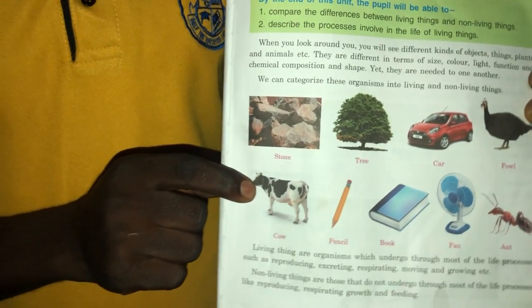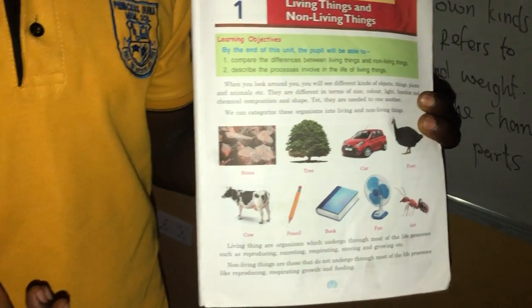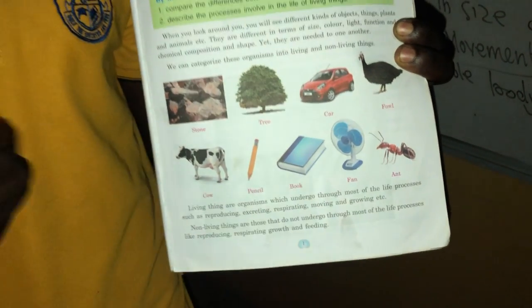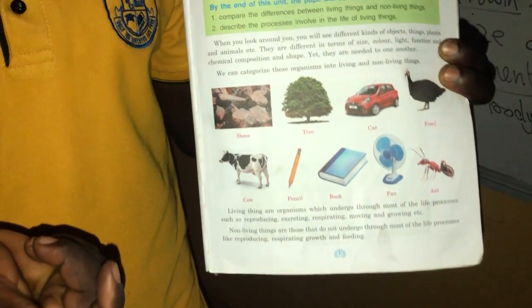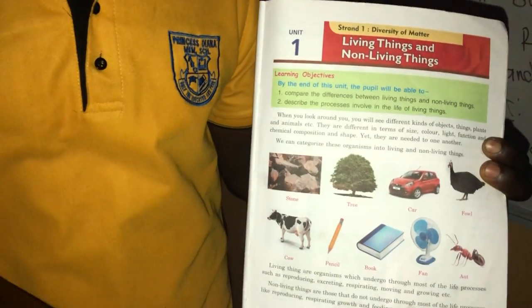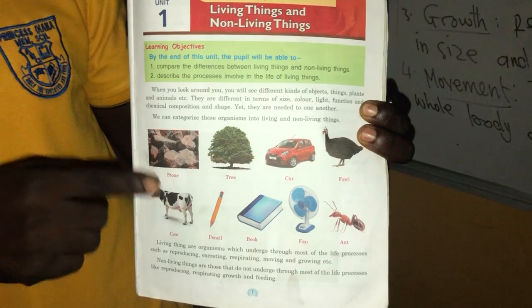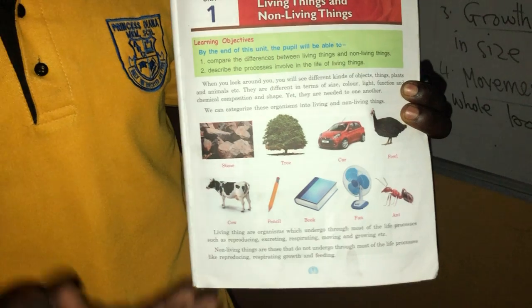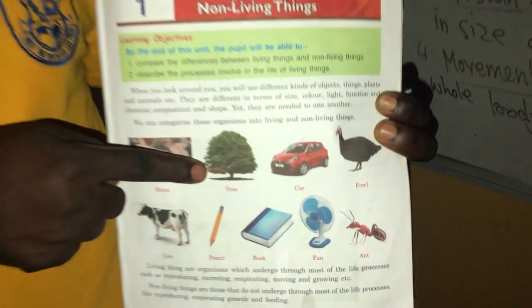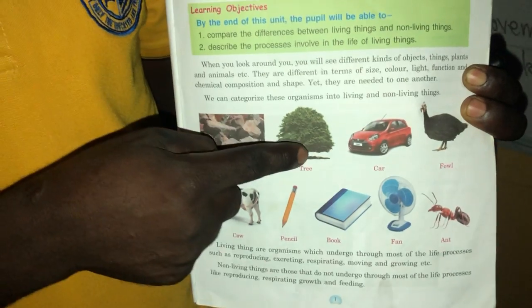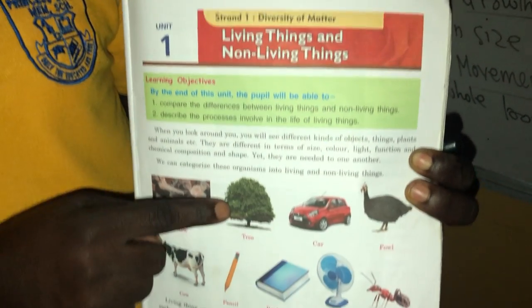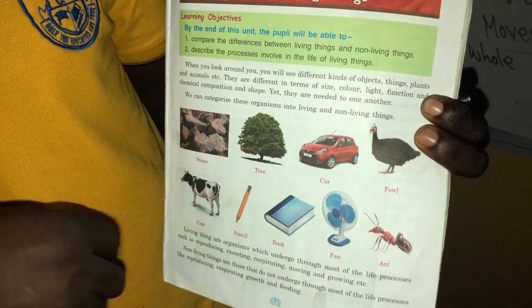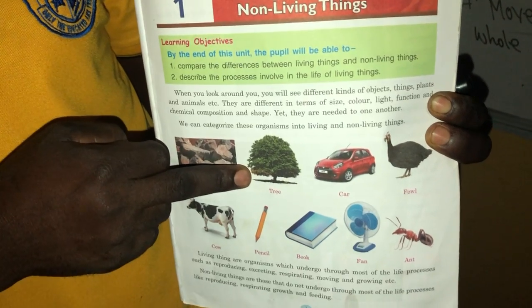This is a cow. Can it reproduce? Yes or no? Group it yourself. Can it breathe? Can it walk? Can it feed? If it can do all the life processes, then it's a living thing. If it can't, then we say it's non-living. Tree. Can a tree grow? Can a tree move? Can it breathe? Can it feed on its own? If yes, then it's a living thing.